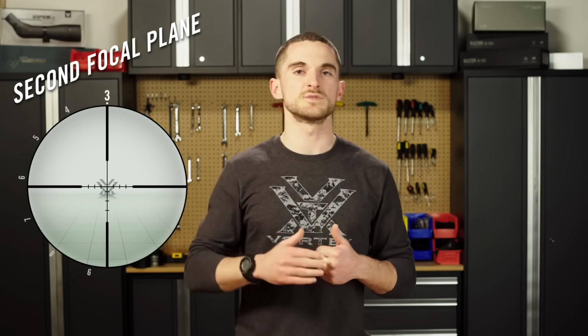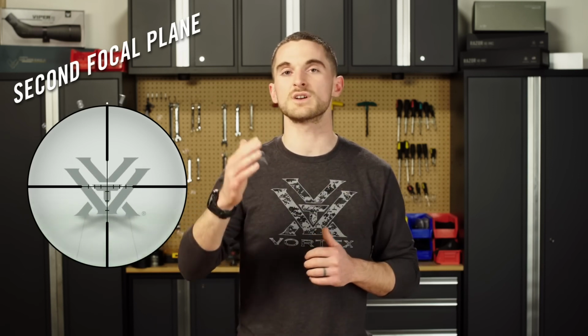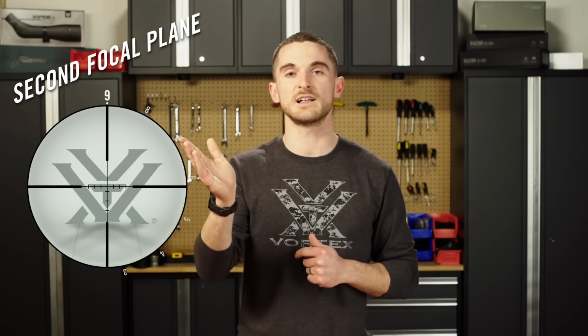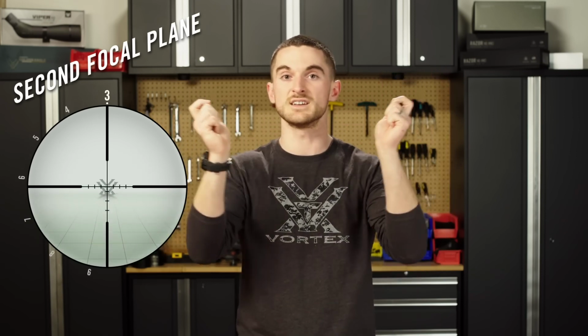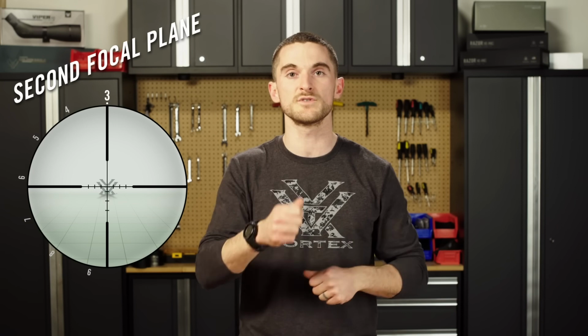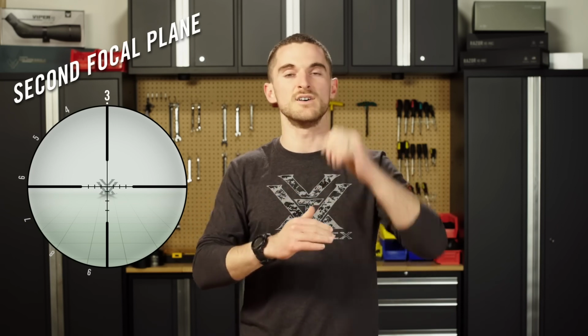So if you're using a 3 to 9, let's go back to that example, and a BDC, and you wanted to use those holdovers with the BDC out at 400 yards, let's say, you would have to make sure that you're on, again, we're going to assume it's one of those scopes that has it calibrated to the highest power, 9 power in this case. You're going to want to make sure you're on 9 power in order to use that BDC reticle. If you're on one of the other powers where the image got smaller but the reticle didn't get smaller with it, and you try to use those holdovers, everything's not to the right scale. So you're probably, unfortunately, going to miss if that's the case. 9 power though, it'll work just fine.